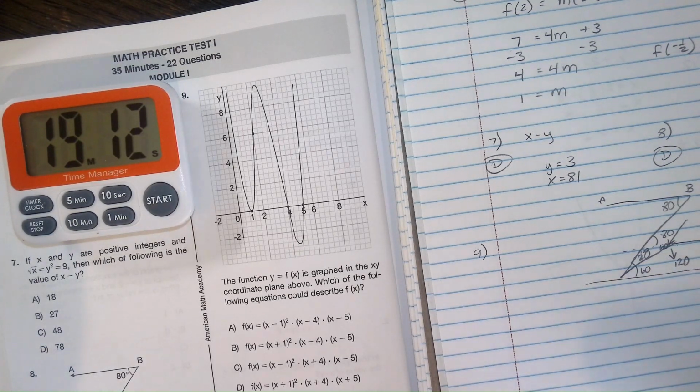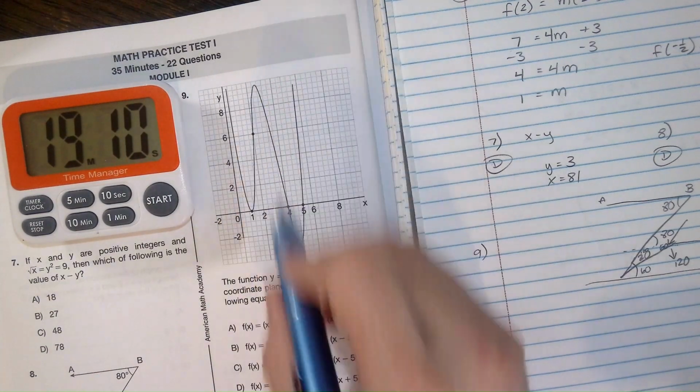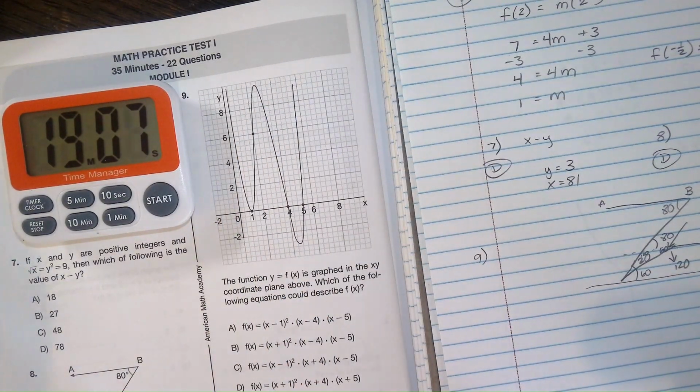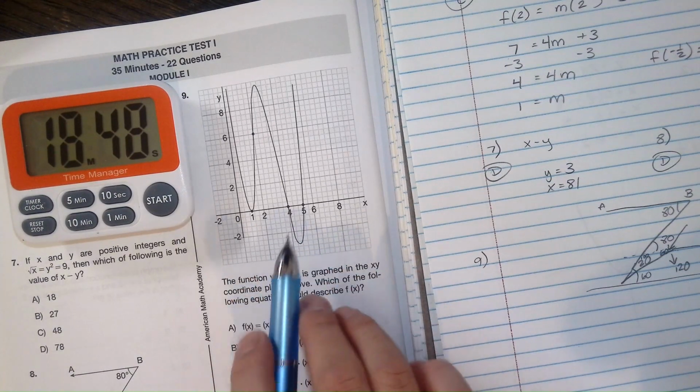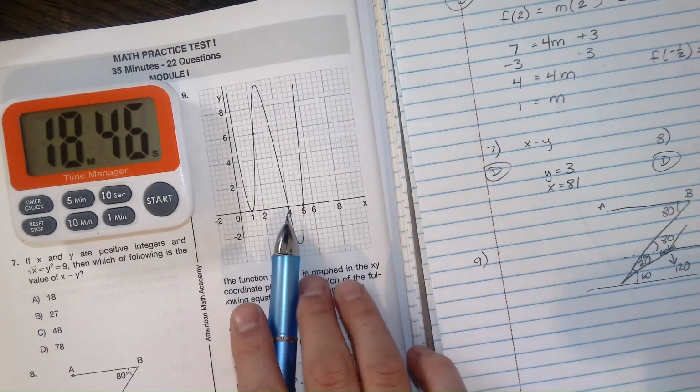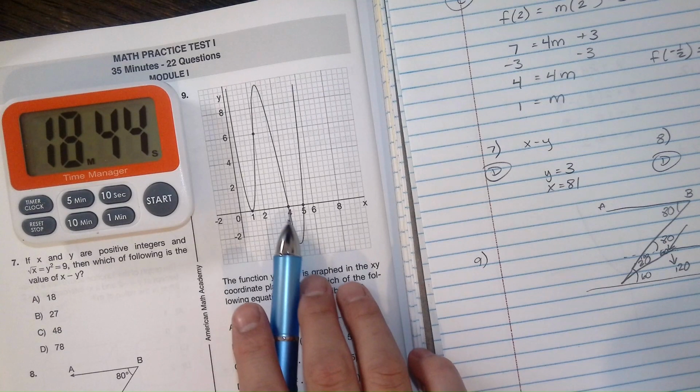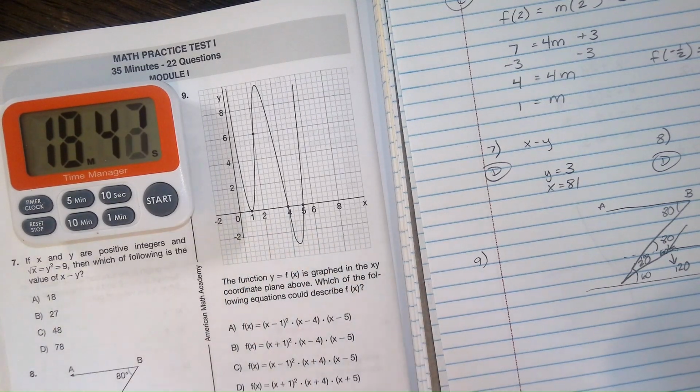Wow. So we have 3 points, 1, 2, 3. So it's going to be an x cubed, or, well, from what this looks like, the solutions to this graph are y equals 0 when x equals 4, 5, or 1.